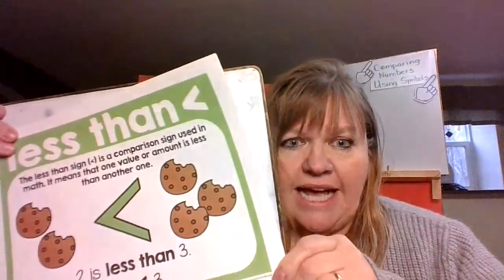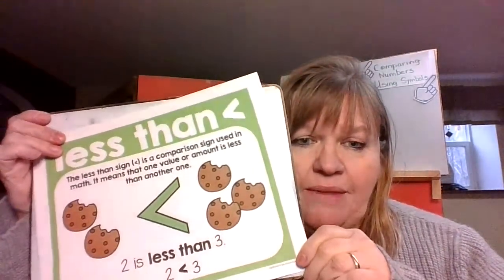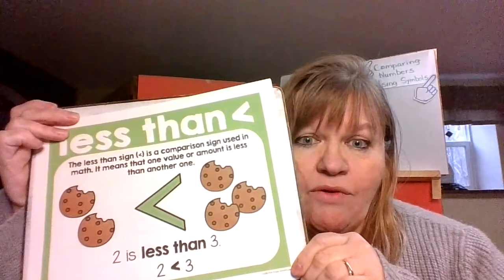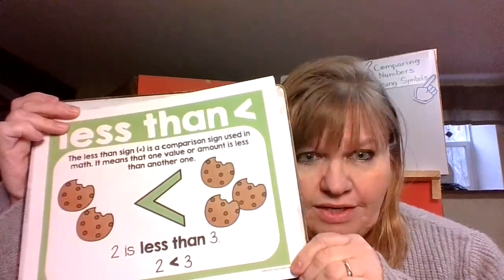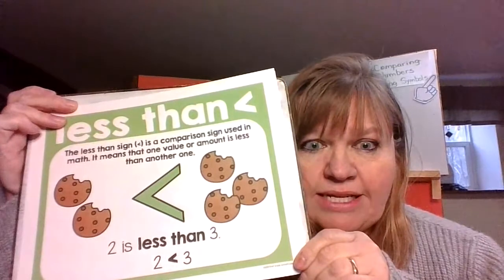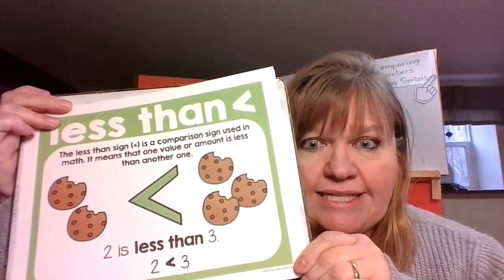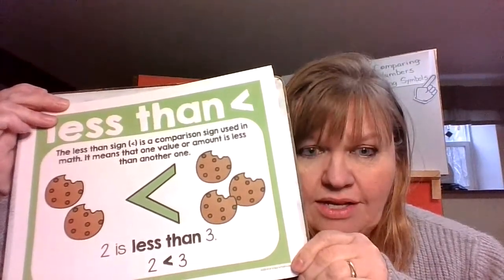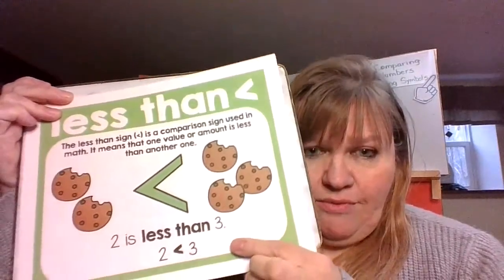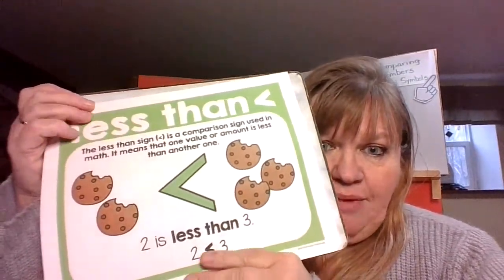The less than sign is a comparison sign used in math. It means that one value or amount is less than another one. So in this case, the number sentence is 2 is less than 3. Now let's look at that compared to the greater than symbol again. And you'll see what I mean, how similar they look.